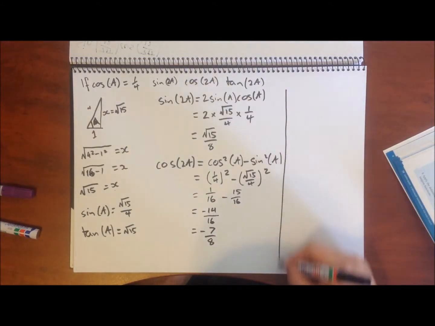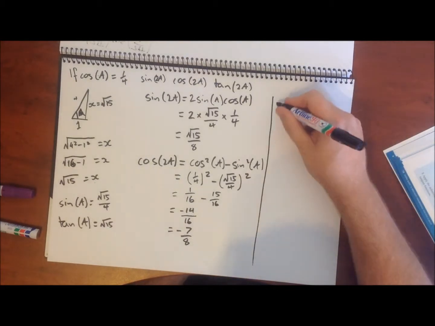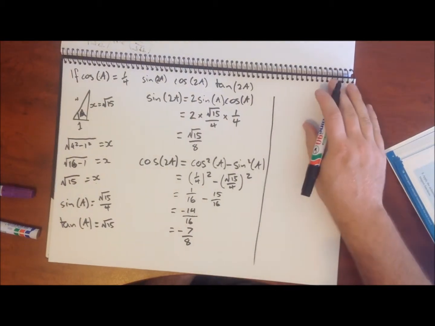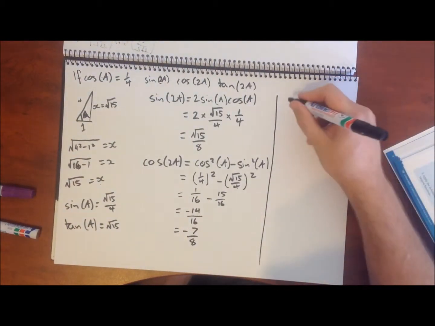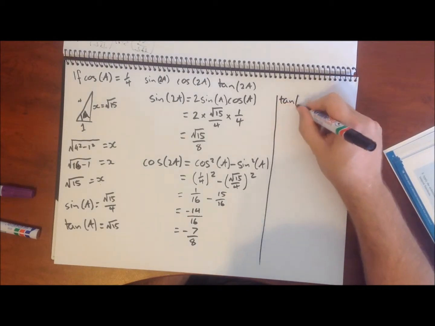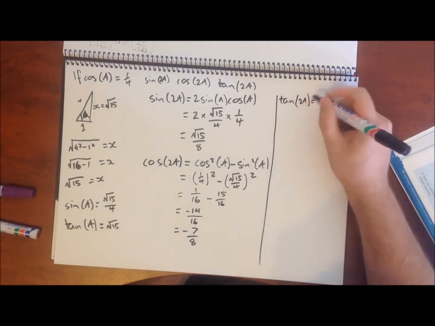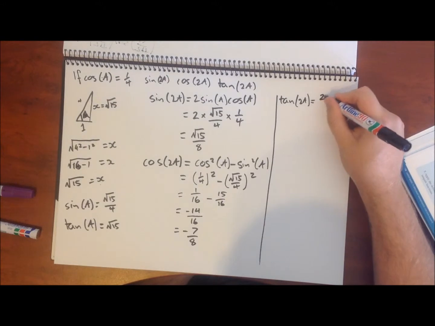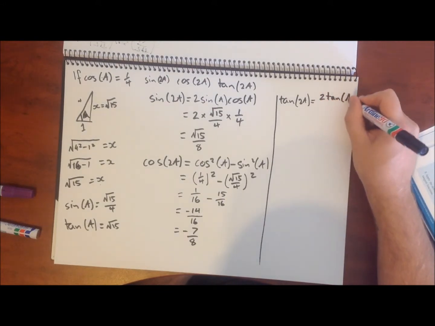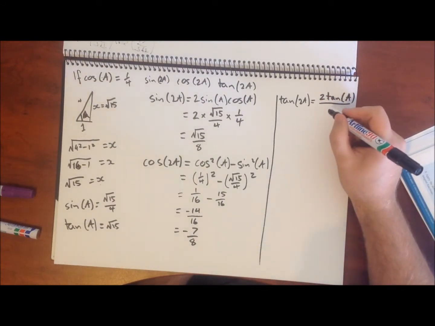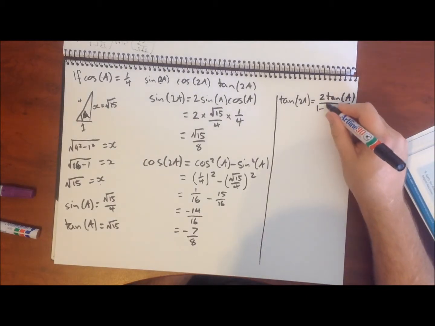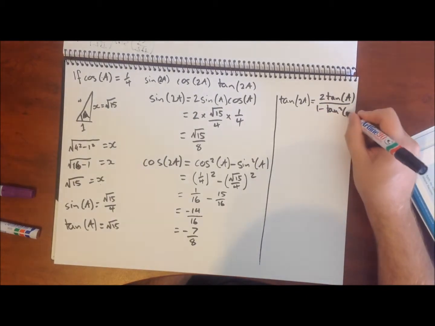Okay, we'll just squeeze in tan down the side here. So for tan, remember tan of 2a is equal to 2 tan of a over 1 minus tan squared of a.